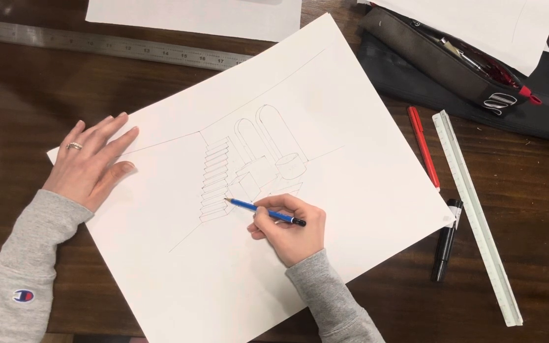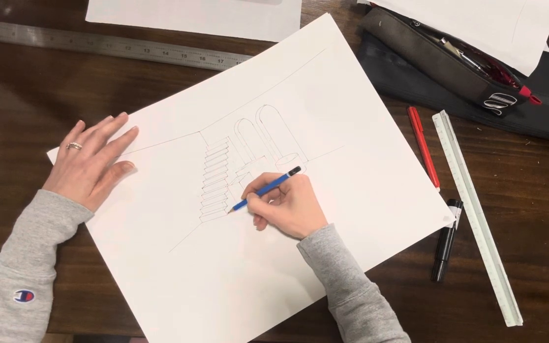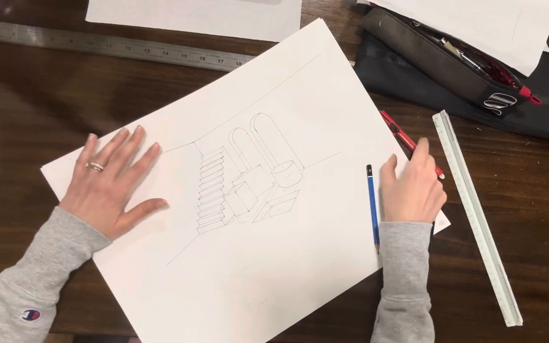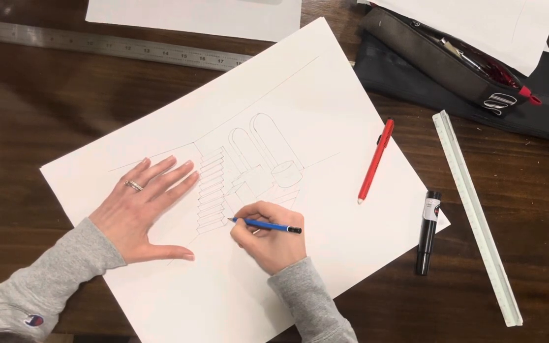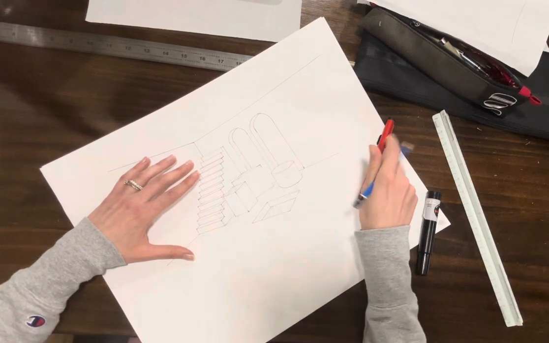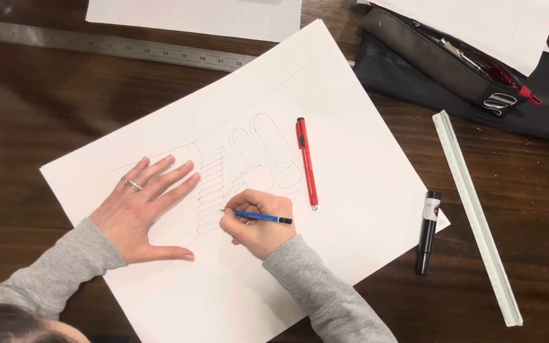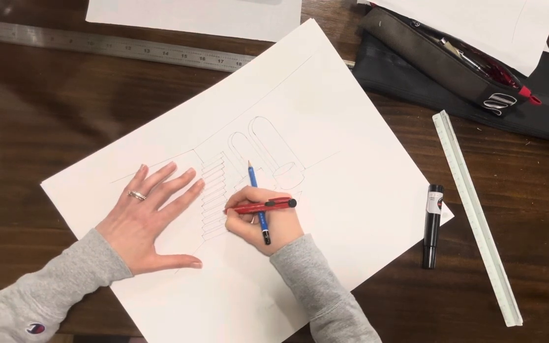I try to make it a little difficult to challenge myself. Yeah, I think that's the best. Like this. 5 or 6. I'm using my imagination.